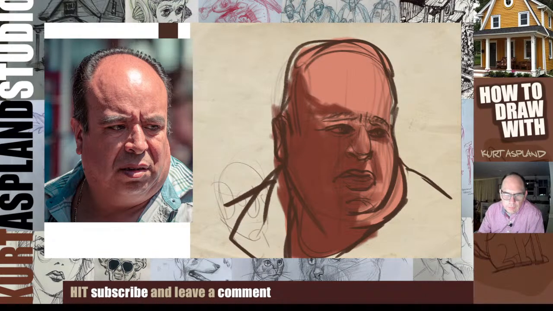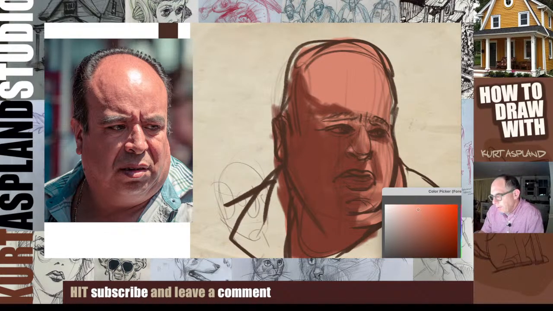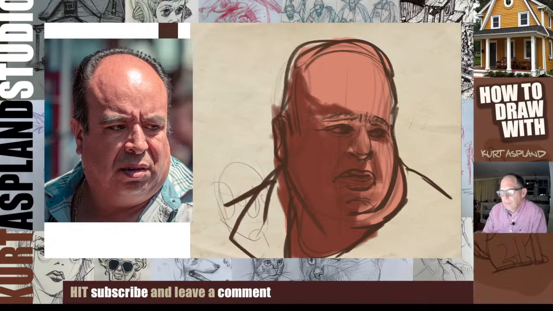Now I'm gonna definitely sample that color, and we will get some highlights now. So I'm just gonna look over here and start dropping in some lighter values where I see them on his face. There's a little bit underneath here. Look at this. Look how bright that is right in there. Wow. And look at this right above the eyebrow, you can see there. And then there's this beautiful one right there.